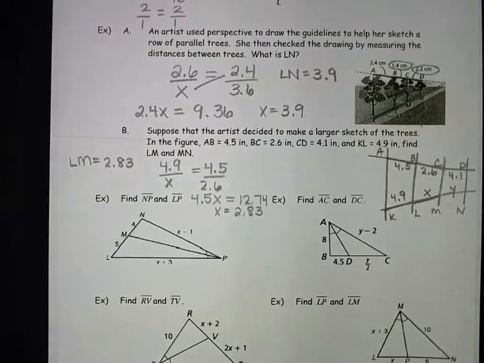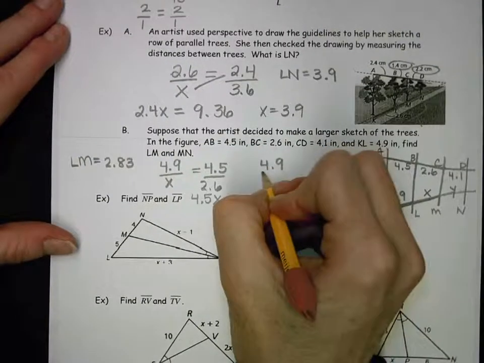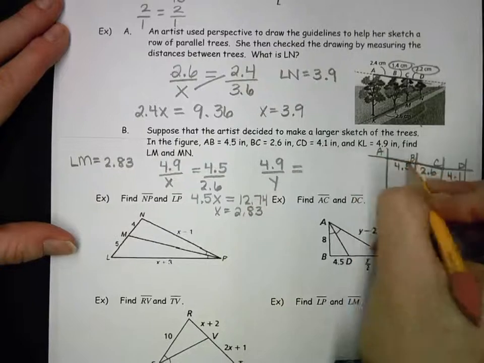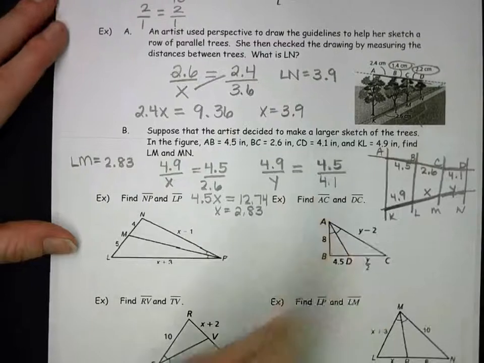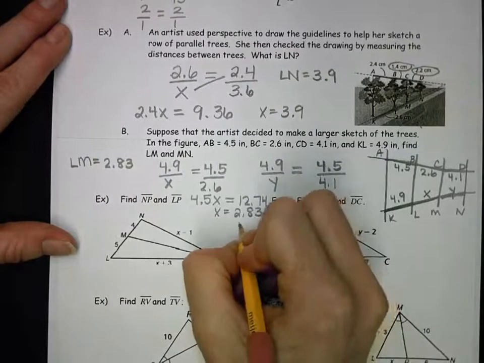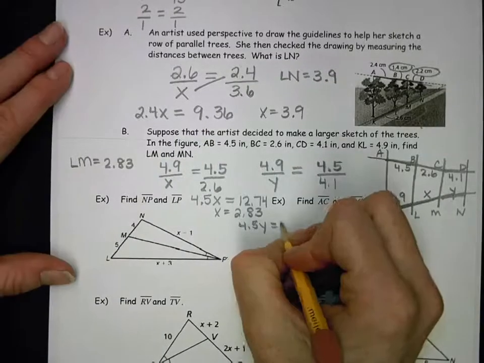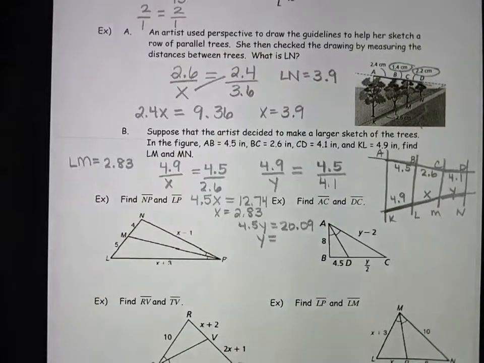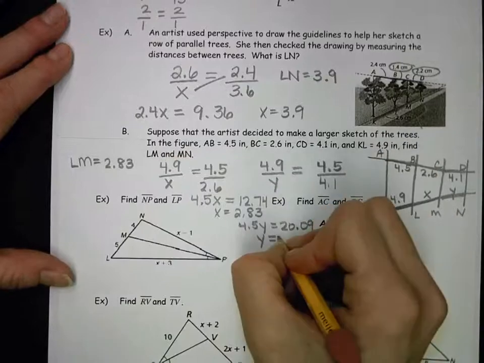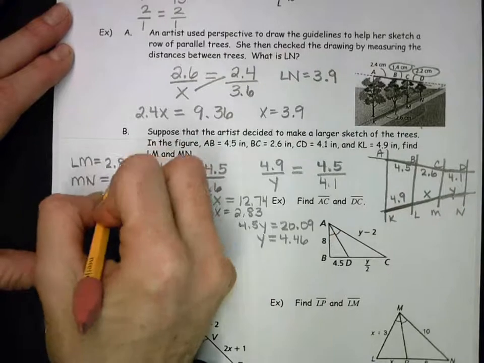I am then going to set up another proportion, but this time I'm going to go 4.9 over Y, and that's going to equal 4.5 over 4.1. When you cross multiply that, you have 4.5Y equals 4.9 times 4.1, which gets you 20.09. If you divide by 4.5, you then get Y equal to 4.46, which means MN will also equal 4.46.